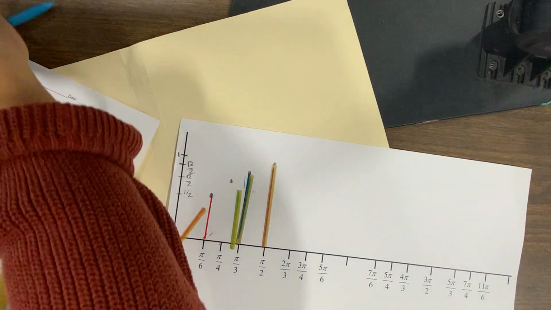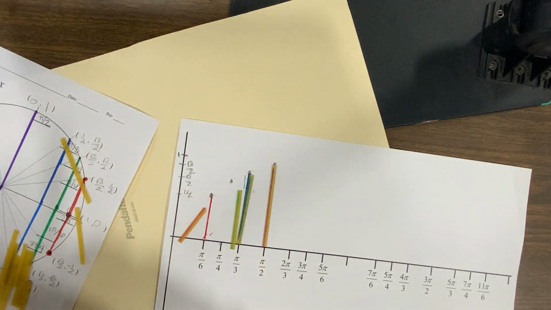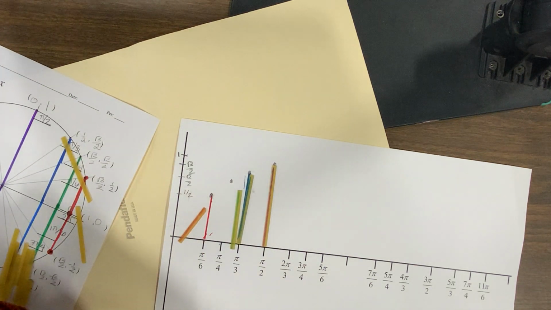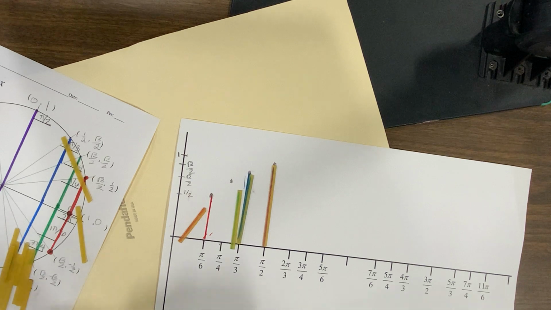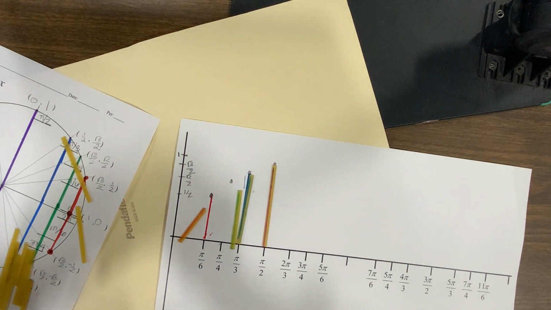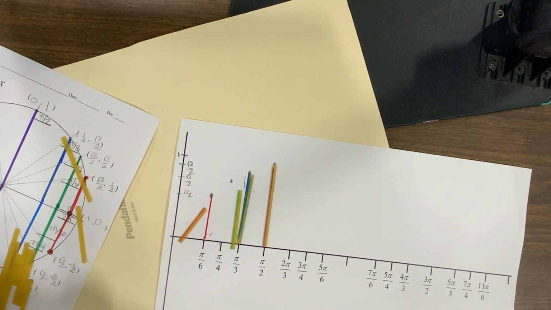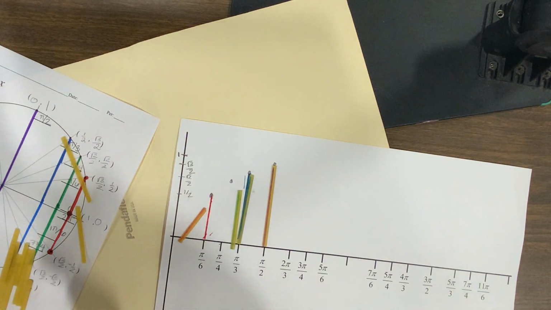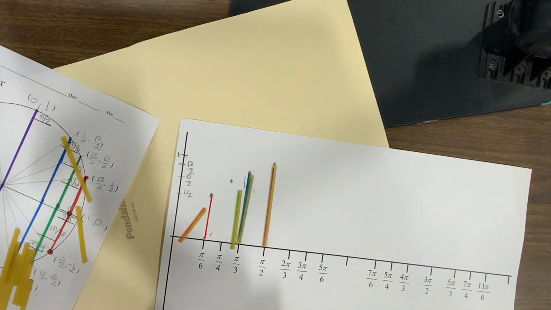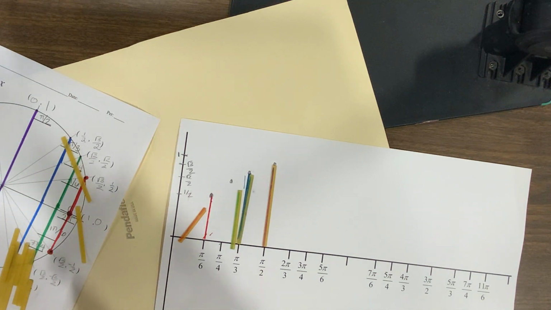My glue stick wasn't working so well, so we'll use some glue instead. I think I need to buy some glue.